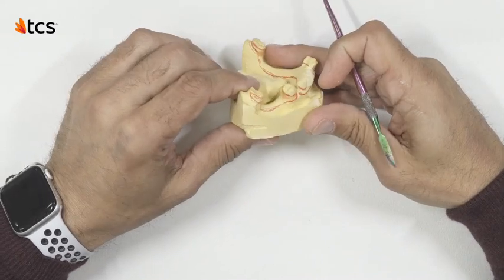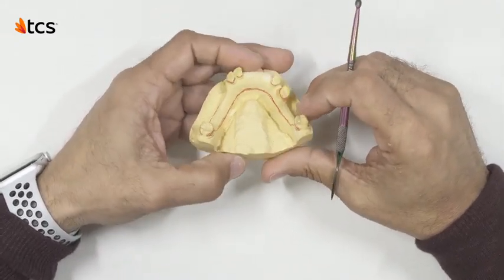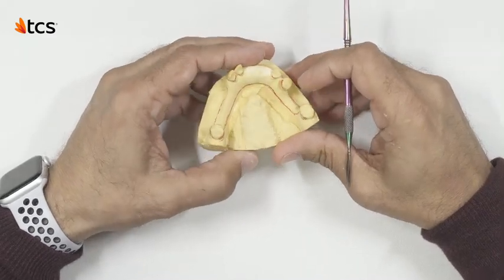Design and demo blockout is complete. This case is now ready to move forward to the duplicating process.